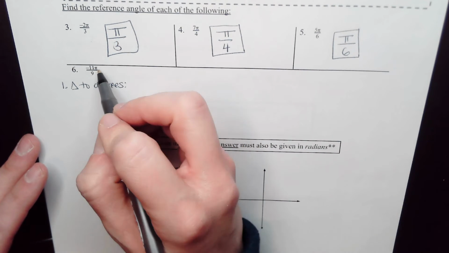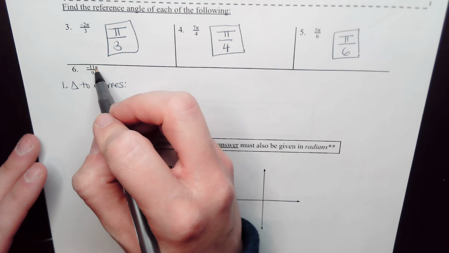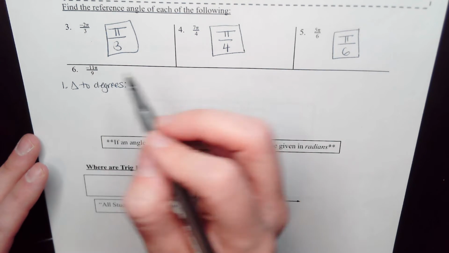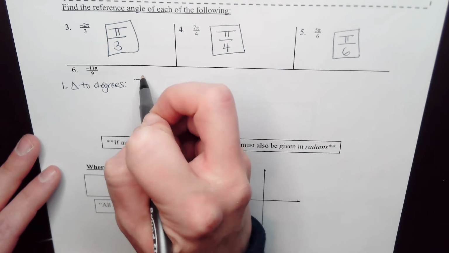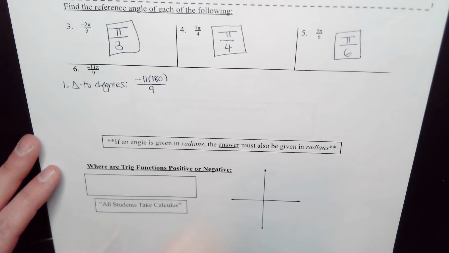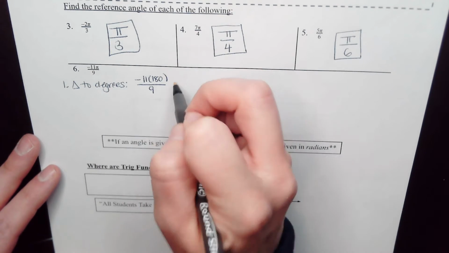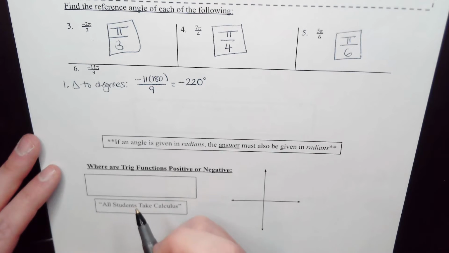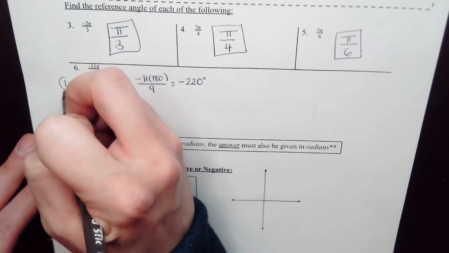All right, so to convert this should be pretty quick. There's a pi in it, so we're just going to sub in 180 for the pi. That's going to give me -11 times 180 divided by 9. You can put that right into your calculator. It should give you -220 degrees. So that's step 1.